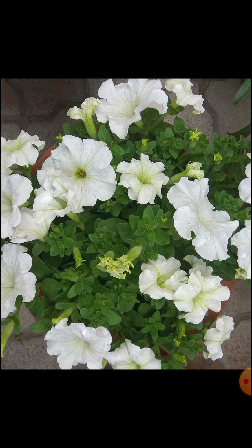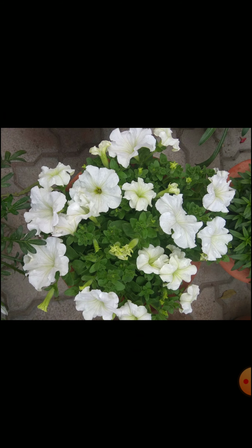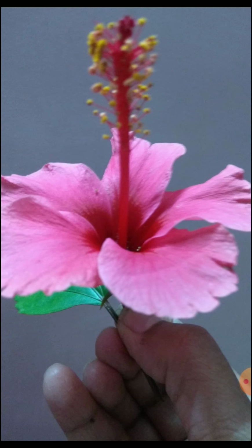This type of flower shows self-pollination. Self-pollination means transfer of pollen grains from anther to stigma of the same flower. The stamen is producing pollen grains, and the pollen grains are falling over the stigma of the same flower. That type of pollination is called self-pollination.